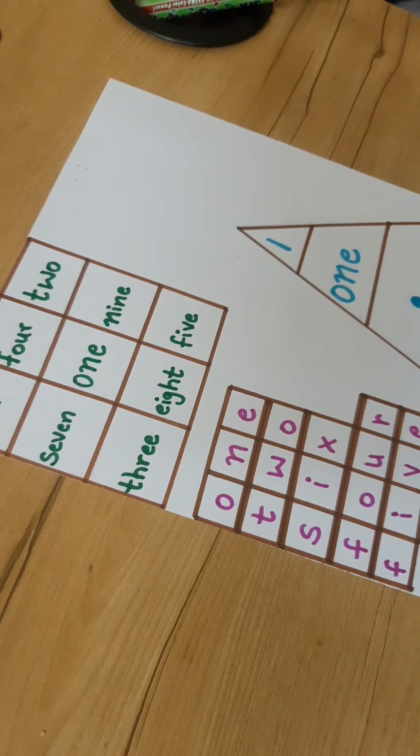Hello everyone, I'm back again with a new concept, and today's concept is number names. So many parents ask me how we can make our kids learn, how we can make our kids thorough with the number names. So here is a short video of three different games which you can introduce to your kids for the number names.